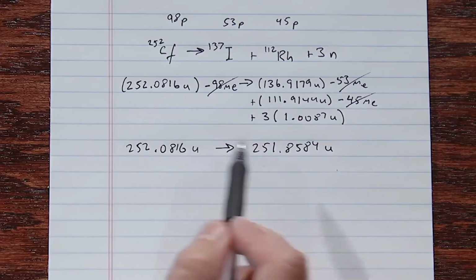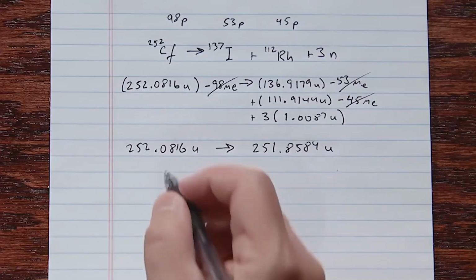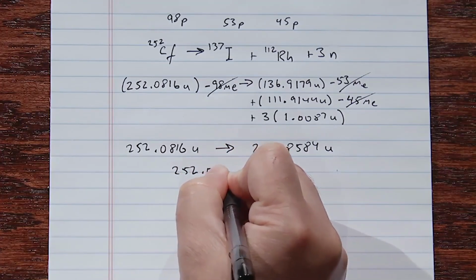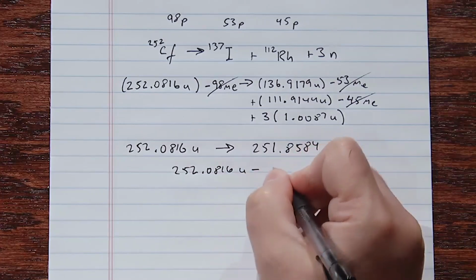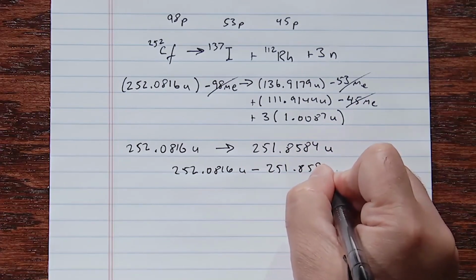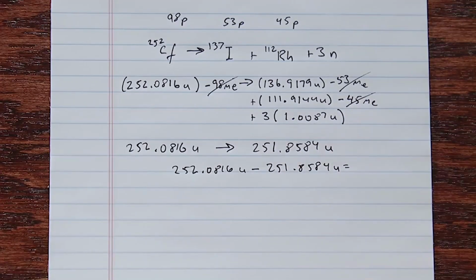And what I'm going to do is I'm just going to subtract these masses from one another. So we have 252.0816 atomic mass units minus 251.8584 atomic mass units.